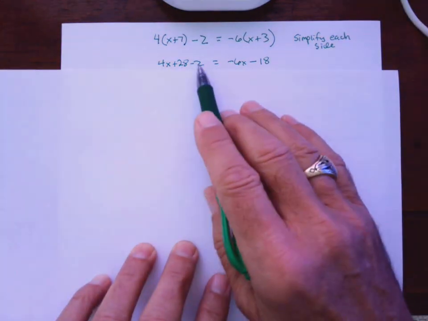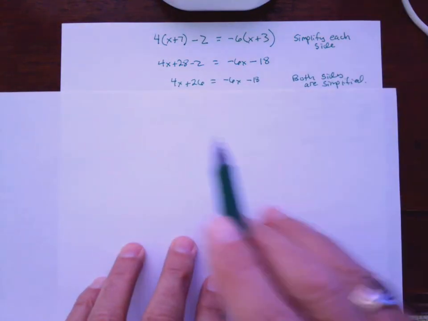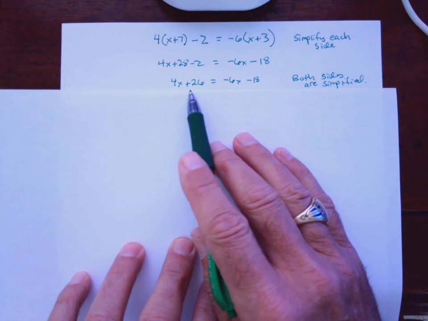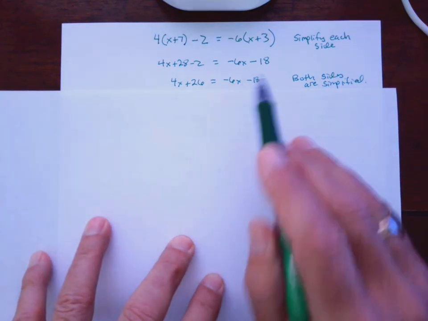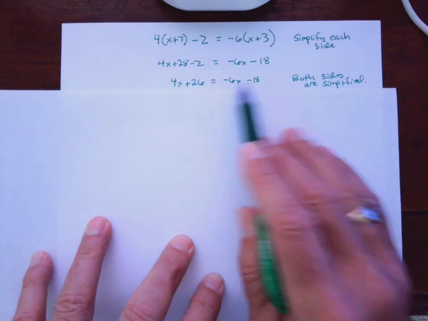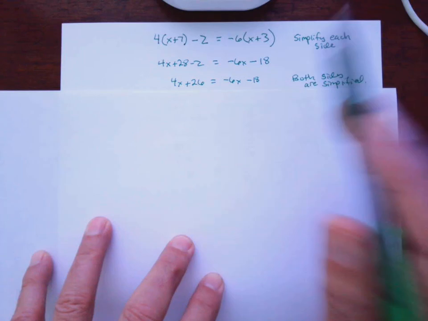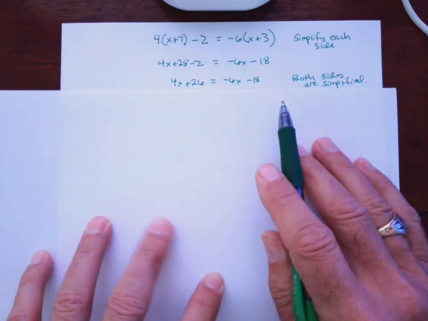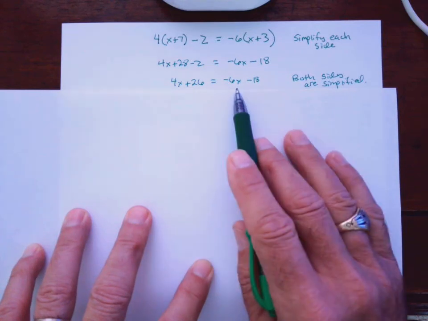I can combine the 28 minus 2 is a 26, and so I combine those together, and now both sides are simplified. Worst case, you're going to have a variable and a number on each side. You may only have one variable on one side, but this is kind of the worst case where you've got both numbers and variables on both sides. So step 1 is complete.